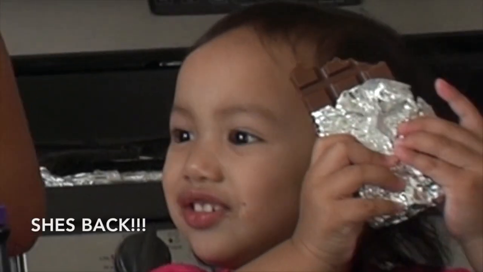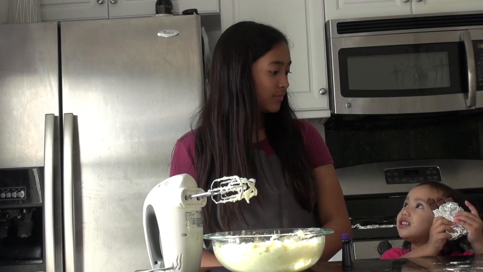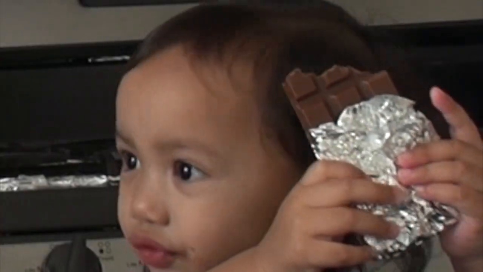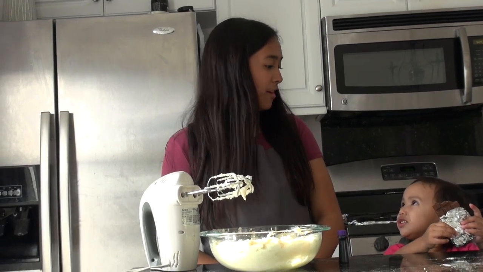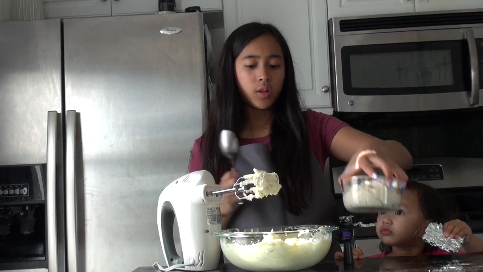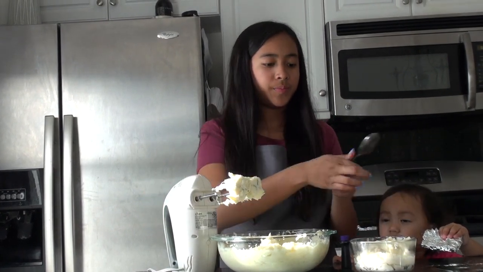Now that the thick paste is finished, I put it in the freezer to cool. The paste is now cool, and I'm going to add it to my mixture.